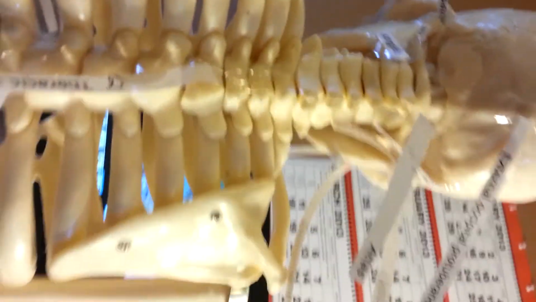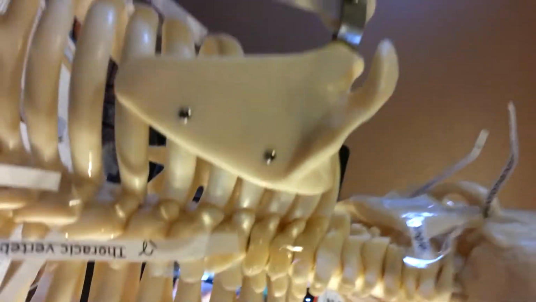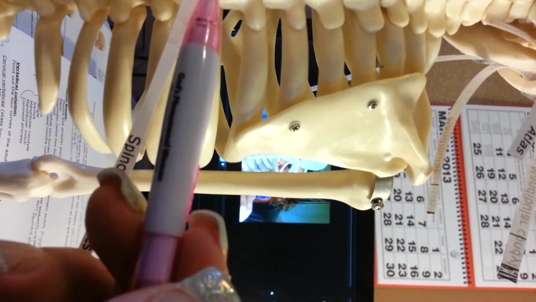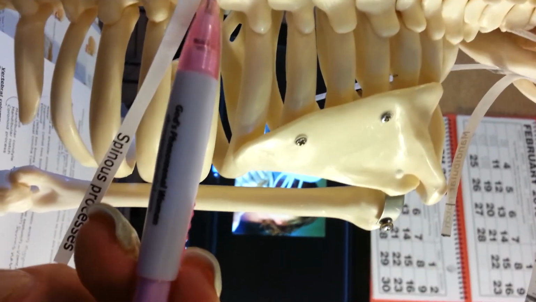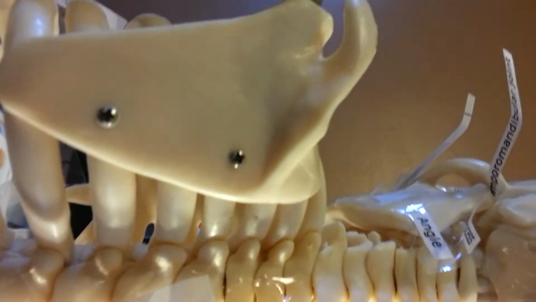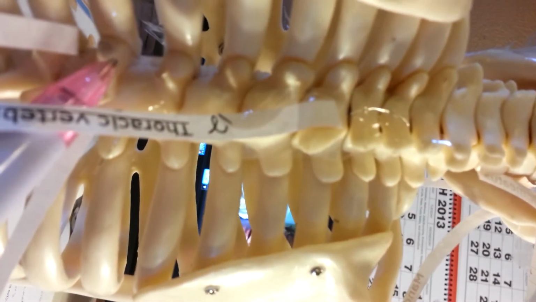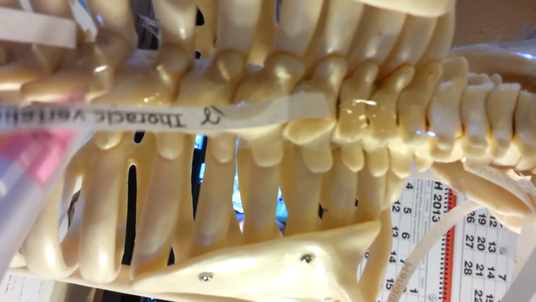The atlas, which is your first cervical vertebra, allows you to nod your head up and down like this. And then in your thoracic vertebrae, we have the spinous process, which is the pointy part right in the middle of the back. And then we have the transverse processes, which are the 2 pointy parts on the side of the vertebrae.